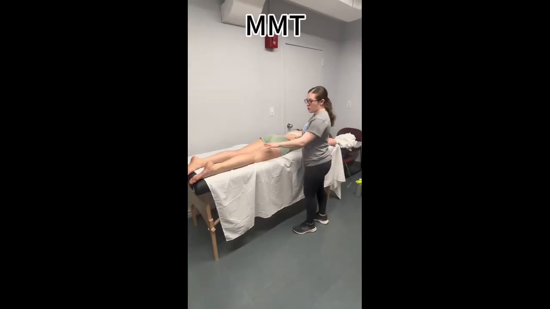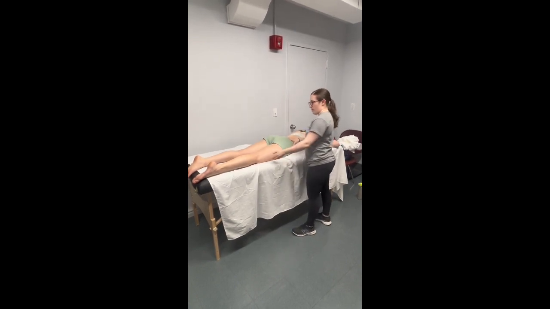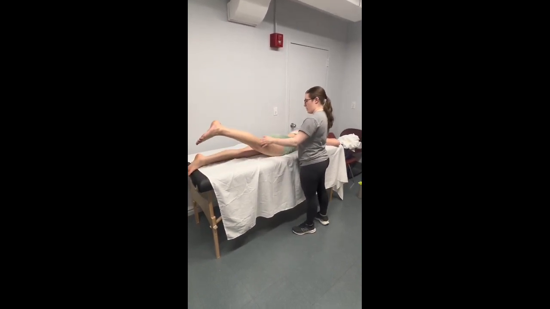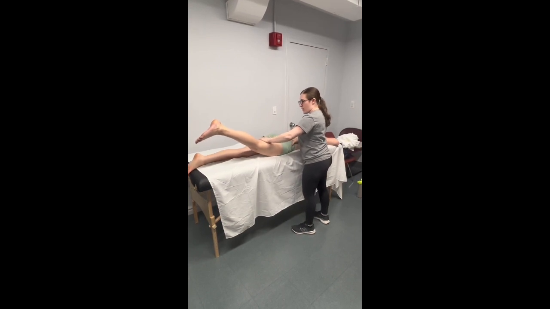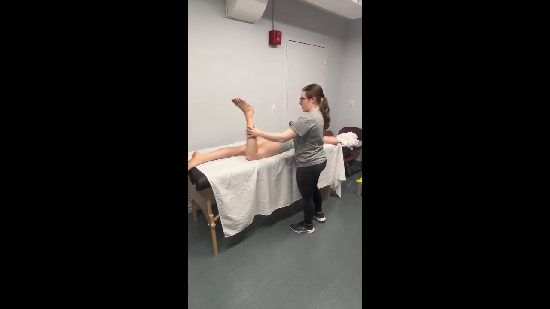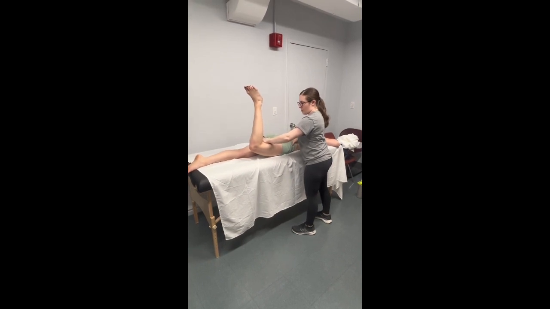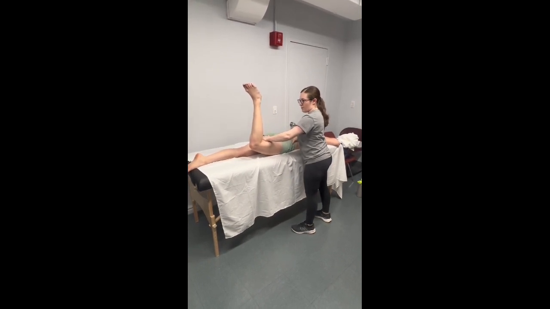Okay, so we are going to perform MMT for hip extensors here. I'm going to have you bring the leg up. All right, so I'm applying maximal resistance here, and she is able to resist. I would give her a grade of 5 out of 5. Relax. All right, and you're going to bring the leg up here. I'm applying maximal resistance as well here, and I would give her a grade of 5 out of 5.